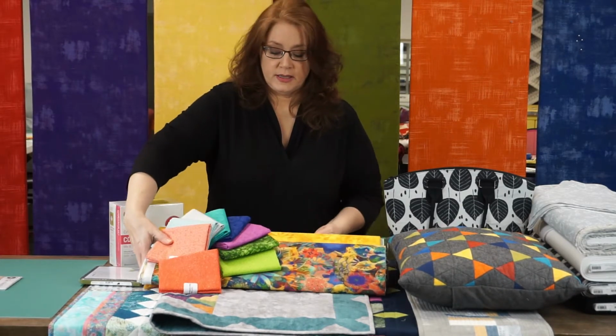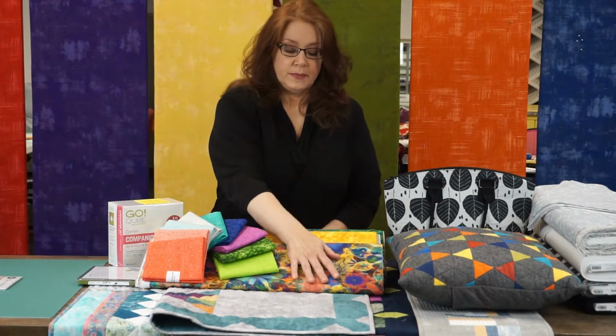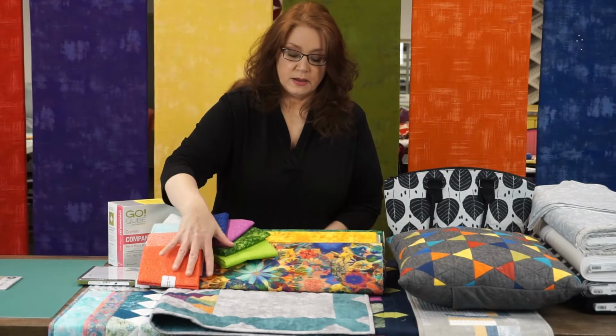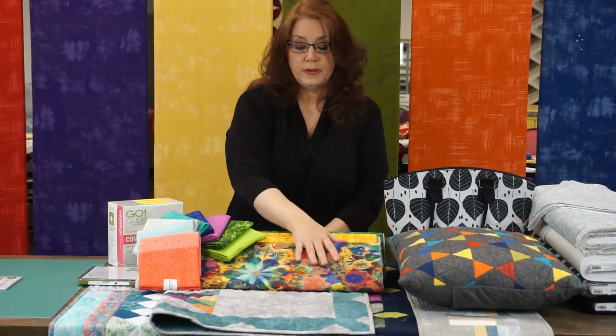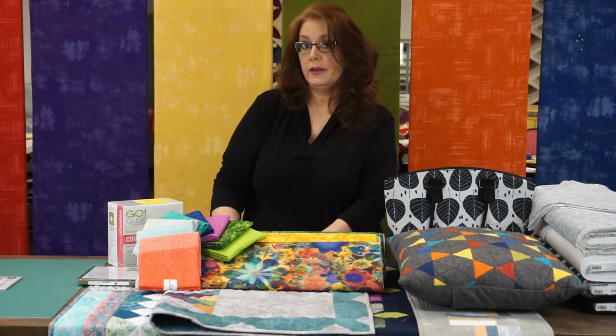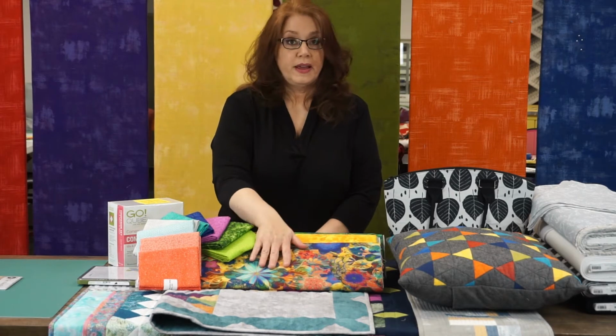As you can see with these fabrics that I have here on the table, I have my main fabric, which is this beautiful piece called Venice from Kaufman Fabrics. We're down to a very little bit of it, but the colors are just amazing on it. I wanted to use this as my main fabric.